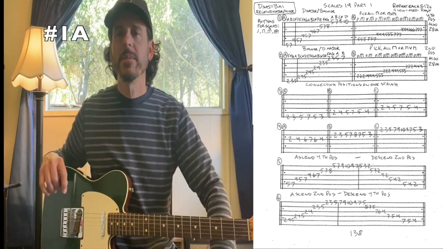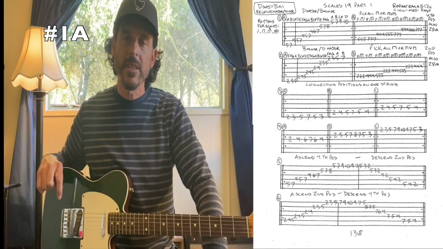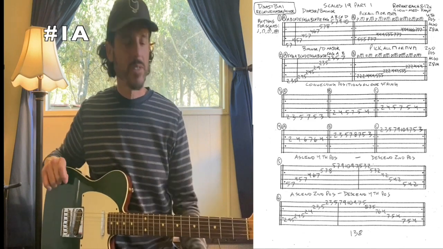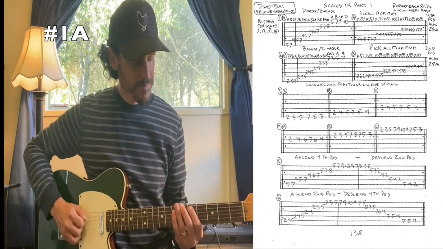Okay, now I recommend to play 3 basic rhythms: quarter notes, 8th note triplets, and 16th notes. I'm going to just do some quarter notes starting right on the note D. 1, 2, 3, 4.